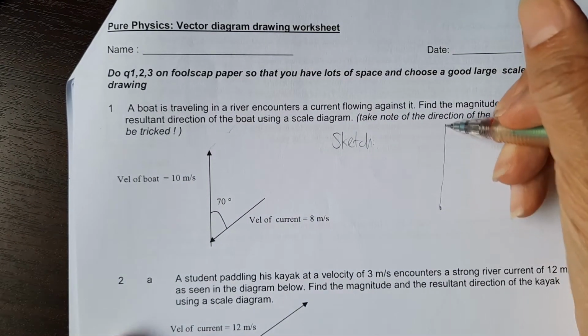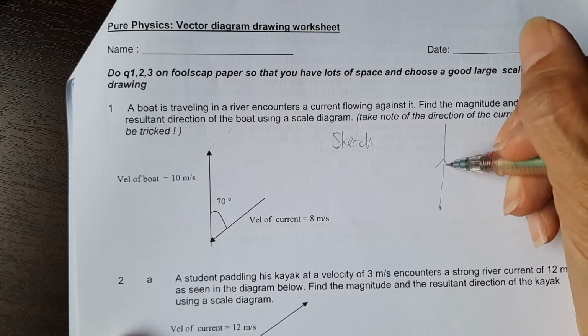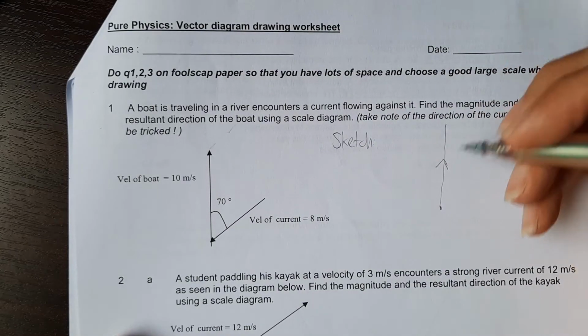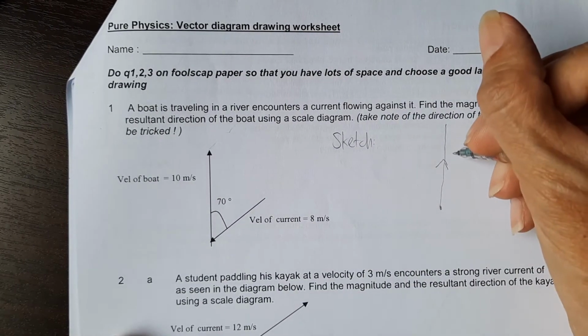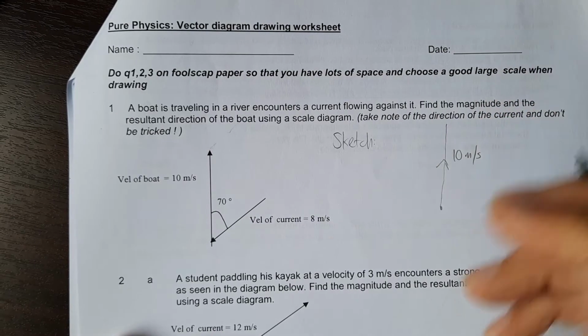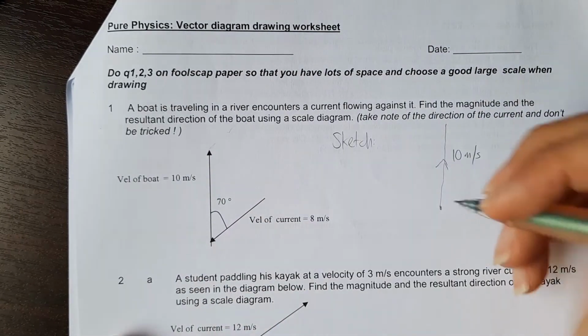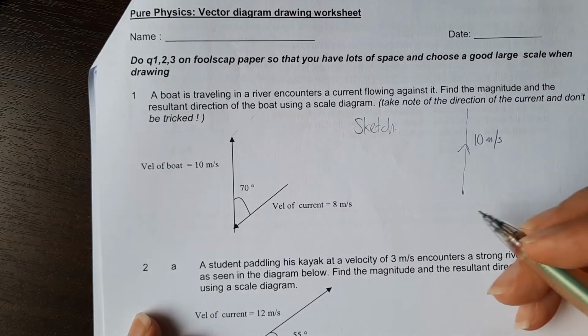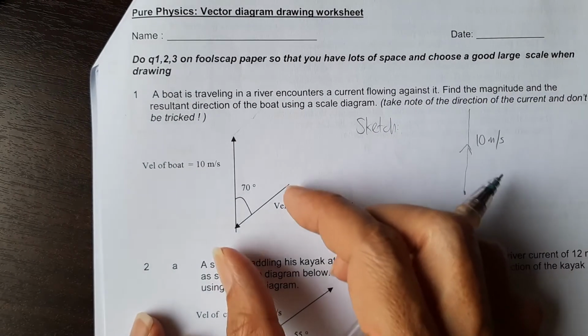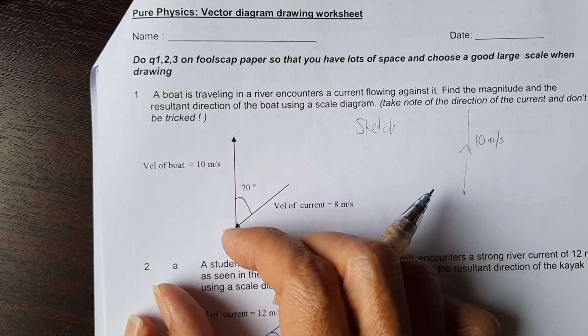Over here, I can represent this one first. This is going to be about, maybe I choose 10 cm, right? 1 is to 1 meter per second. So this, you can imagine, is 10 meters per second. Now this one, this is my starting point. I have to shift this vector so that it starts from my starting point. So the best way is to move this down here, right?